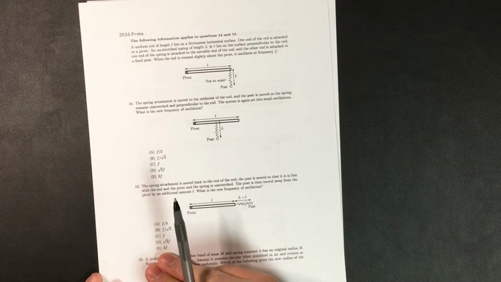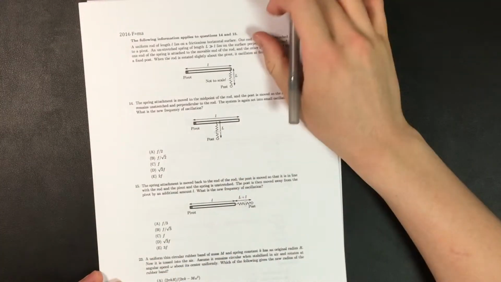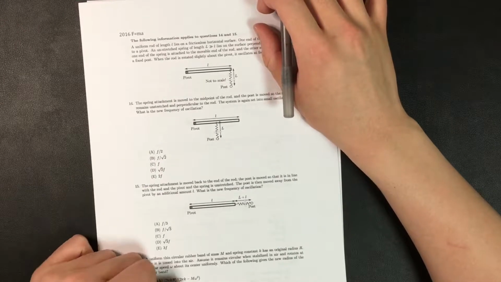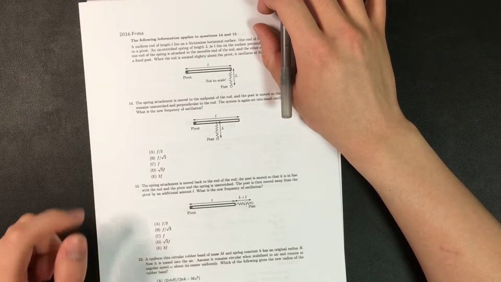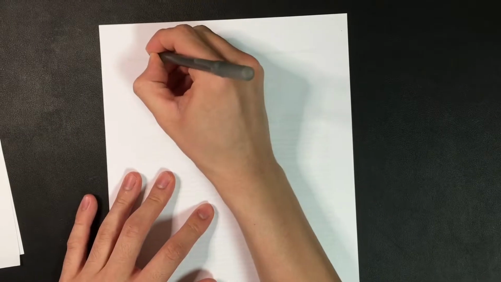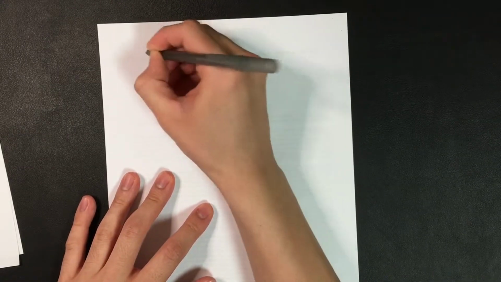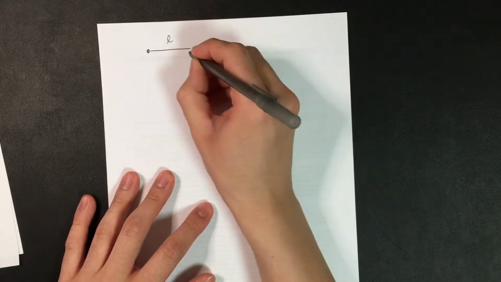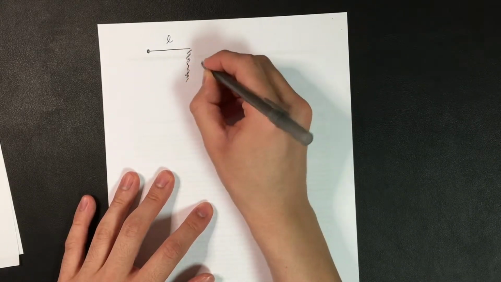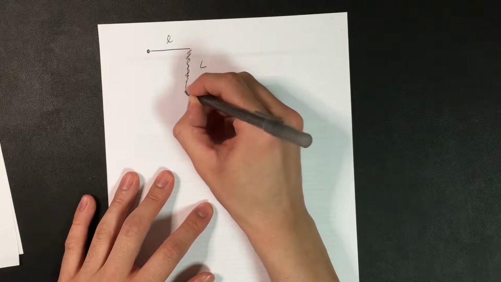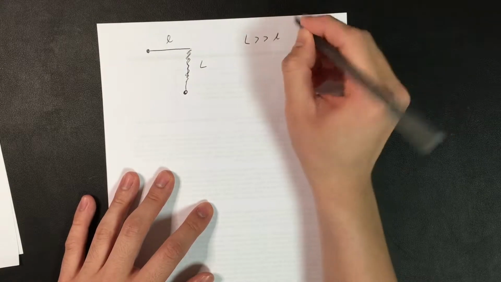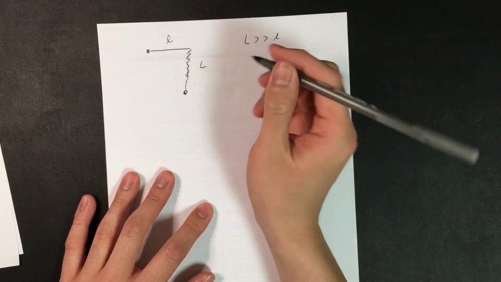Now I've prepared several questions from the recent F equals ma exam related to oscillation in simple harmonic motion. The first one's from year 2016, questions 14 and 15. These two questions are related. So in this question, a rod of length small l is fixed by a pivot. And at the end, there is a spring of length big L that is again fixed by a post, where the length of the spring is far greater than the length of the rod.